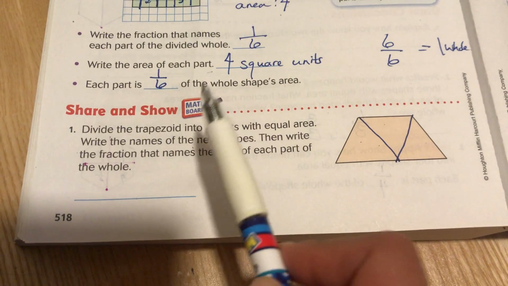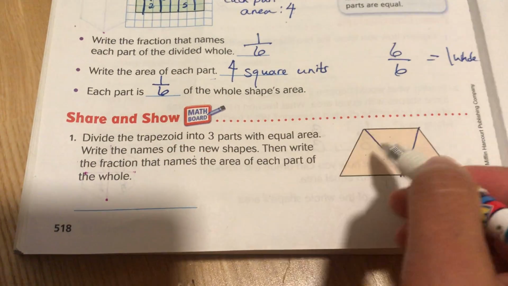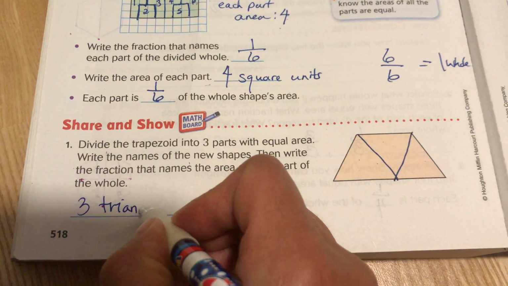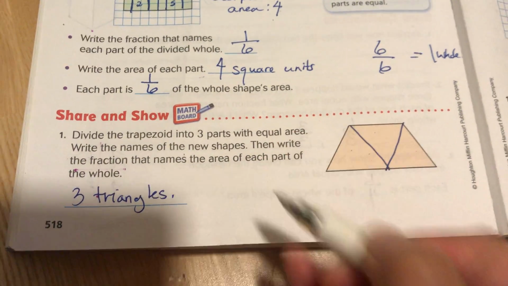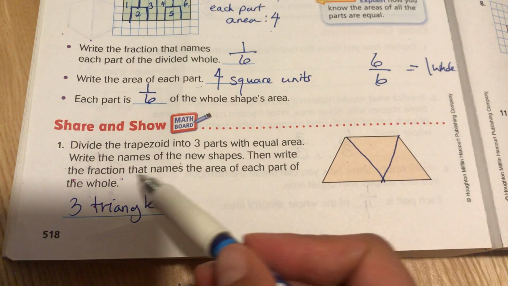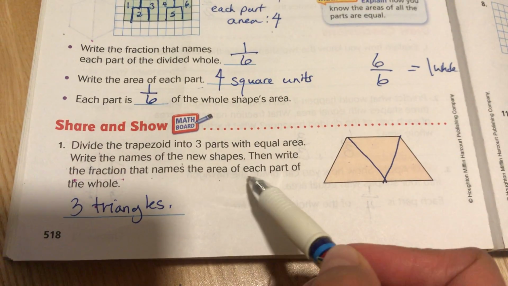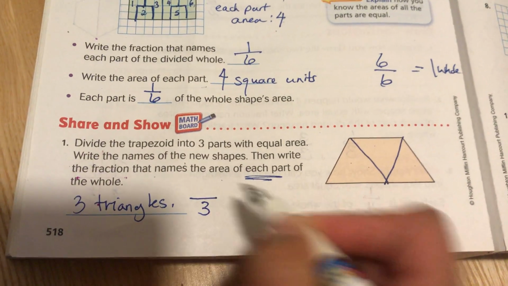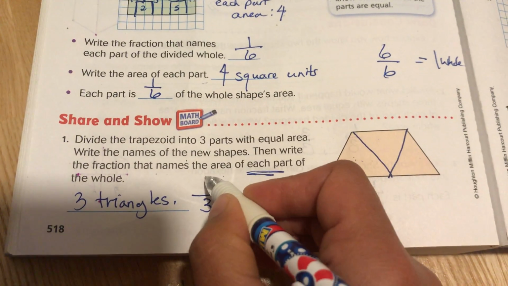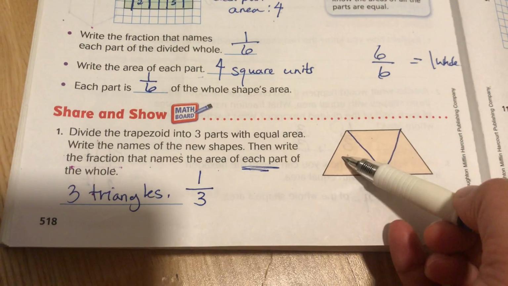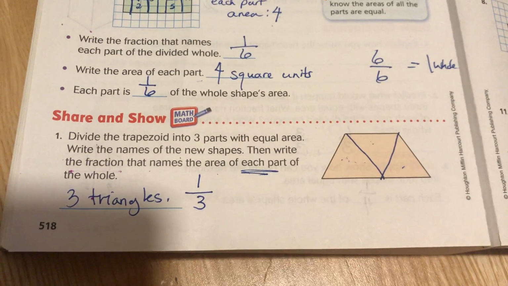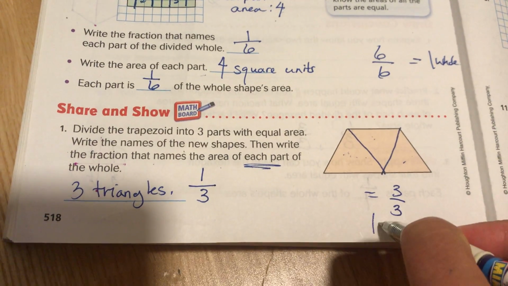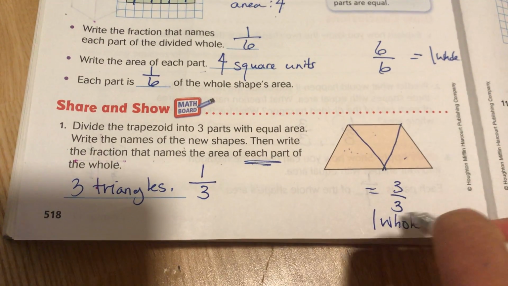So write the names of the new shapes. Well, these are 3 triangles. I made 3 triangles. Yay me. Okay, so that's step 1. Then write the fraction that names the area of each part of the whole. Well, I divided it into 3 parts, and each one is worth 1. So 1/3, 1/3, 1/3. I add them all together, and they equal 3/3, or 1 whole. Okay?